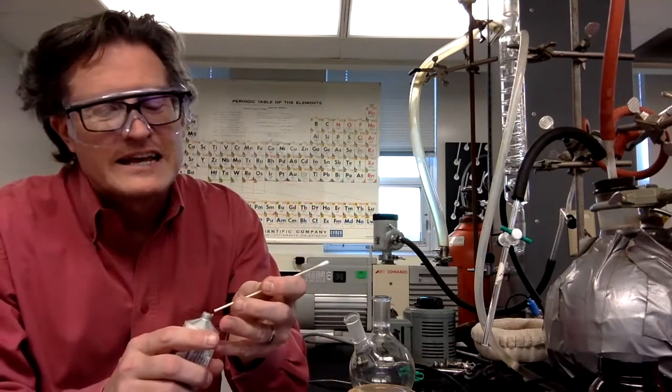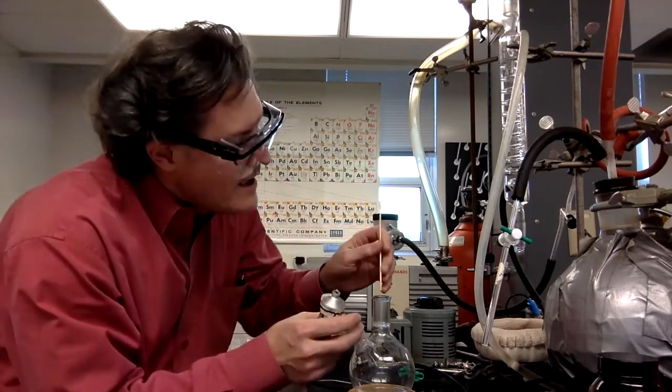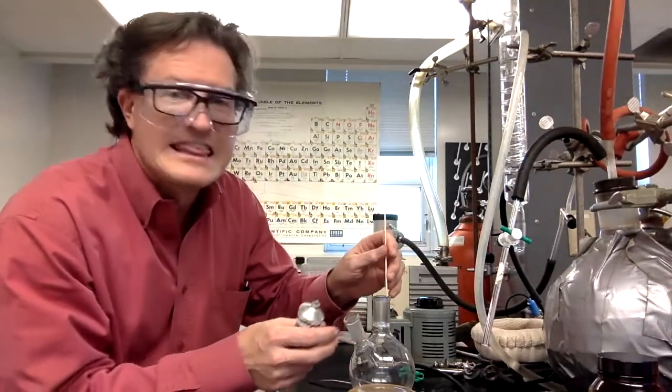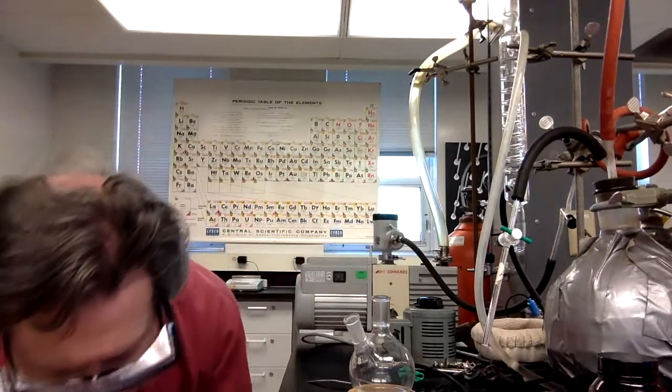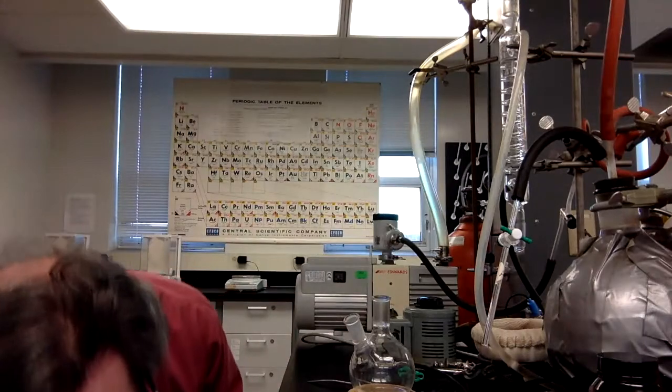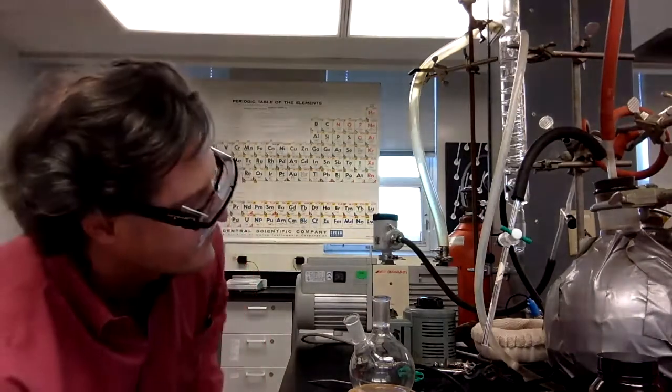So what you do is you take just a very tiny little bit, and you only need a thin film, very thin film. It shouldn't glom on there, right? It's just a thin film of vacuum grease that you need to make that seal, right? But the vacuum grease is sticky.